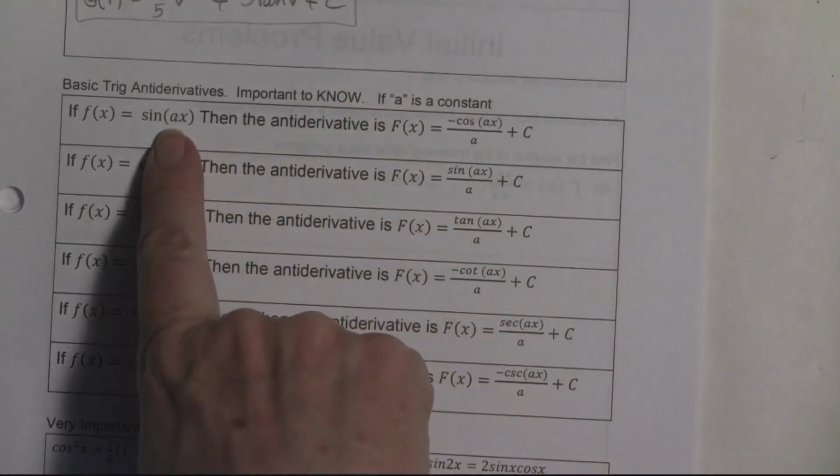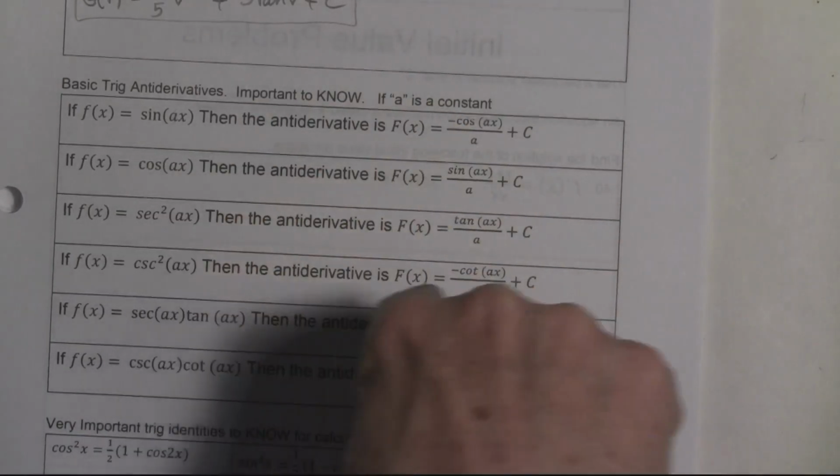And we also need to know these. And if you like, you can know them without the a, or you can know them with the a. I like to know them with the a. That's just me. And so either way, it's all good.